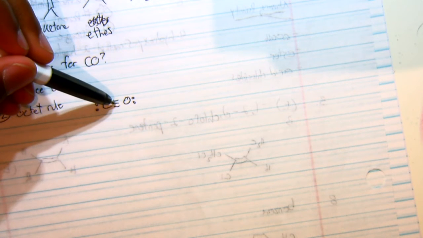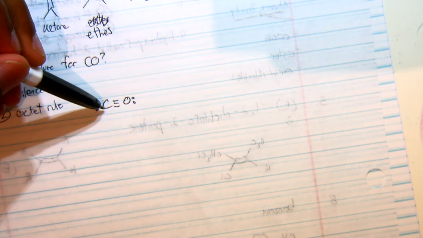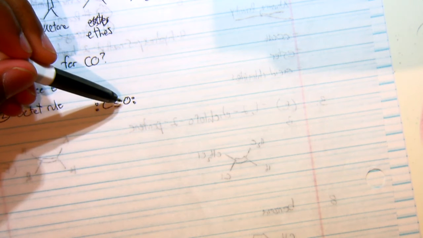So in this case, you have 2, 4, 6, 8, because there's 2 electrons per bond. So does this one fulfill the octet rule for carbon? And what about oxygen? Yeah, right? And then what about B? Does that fulfill it for carbon? Not for B, right? So in this case, our answer would be A. So yeah, our answer in this case is A.